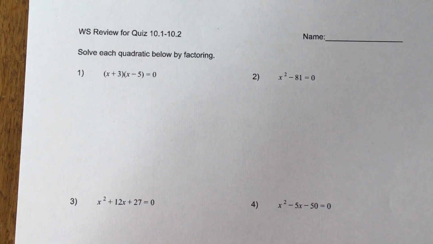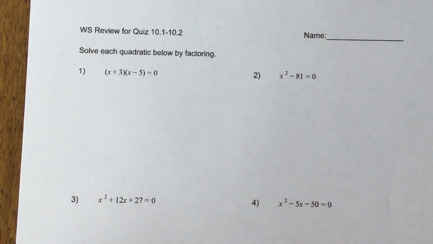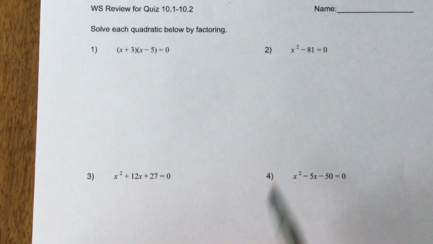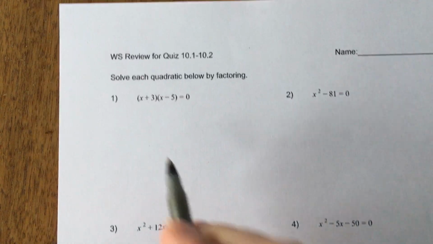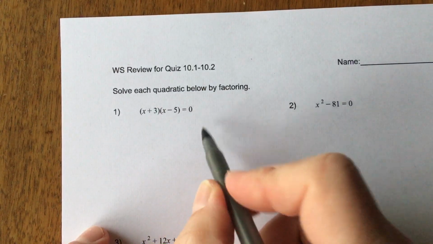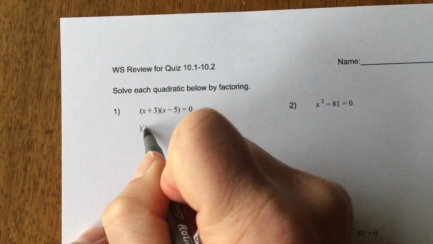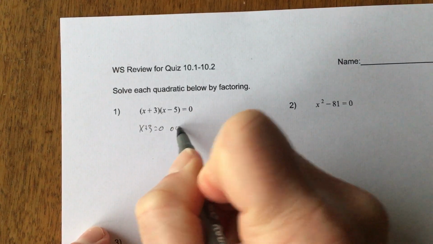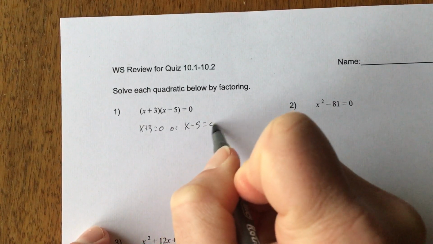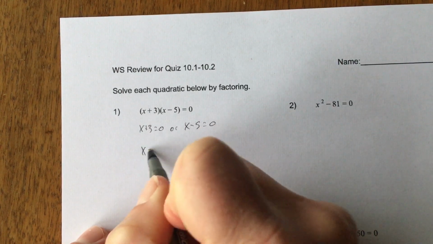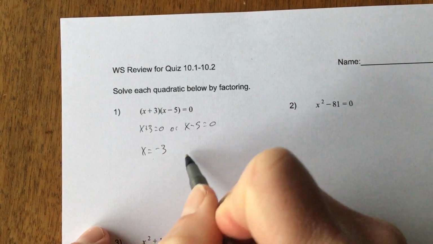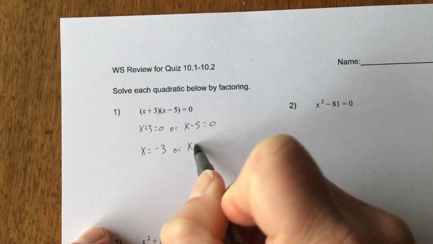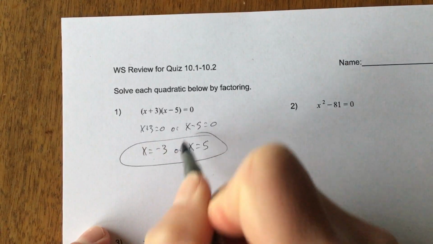All right, we're going to do review 10.1, 10.2. First 1 through 6, we're just solving by factoring. Number 1's already been factored out for us, so they just wanted us to set up x plus 3 equal to 0 or x minus 5 equals 0. And so if you subtract 3, you'll get x equal negative 3. If you add 5, you'll get x equal 5. So there's our answer for the first one.